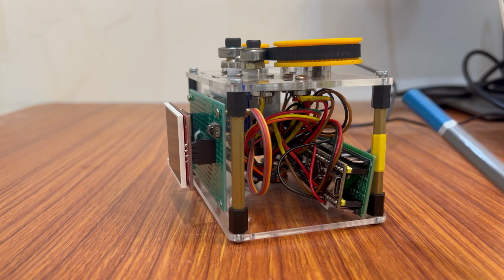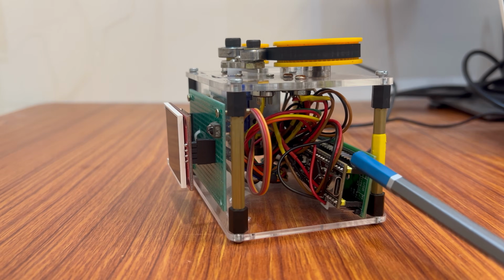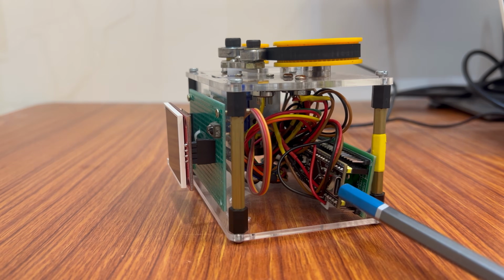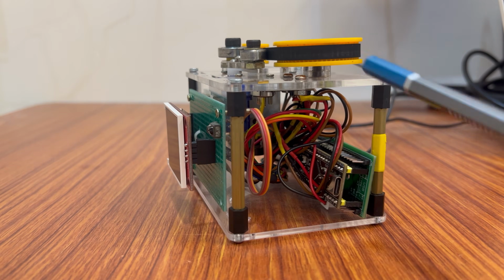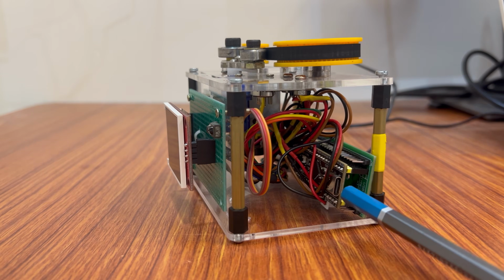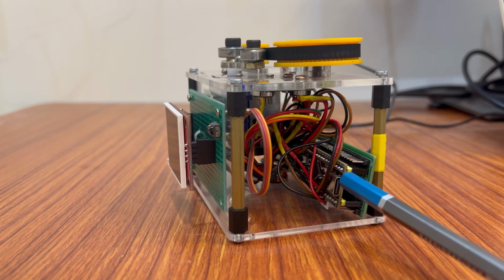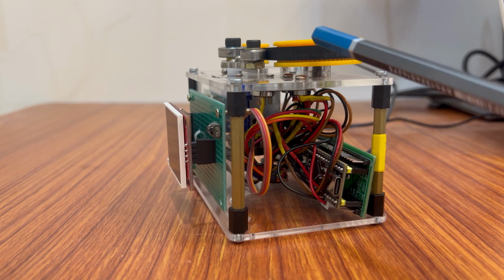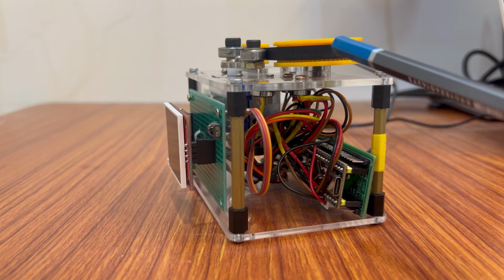So on the hardware side, we are using the STM32F411CE Black Pill module, through which we are controlling this entire setup. USB we are using for data logging purposes, to retrieve the data from the accelerometer.